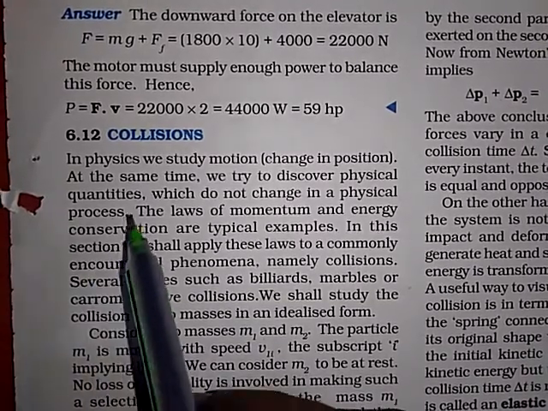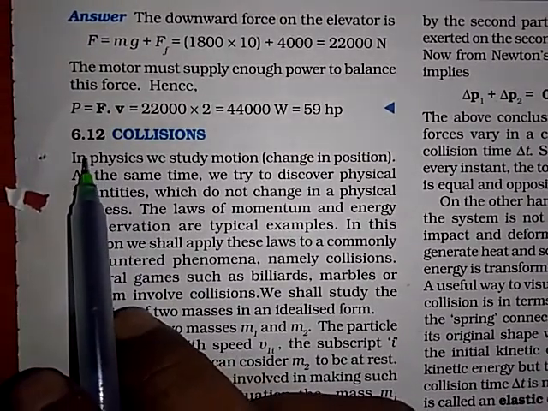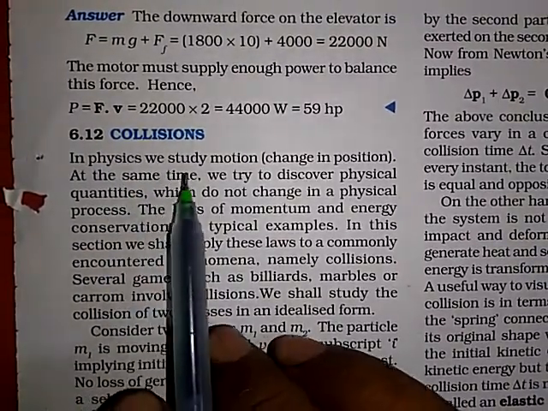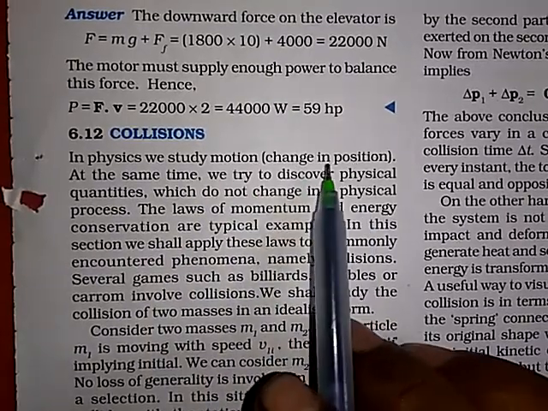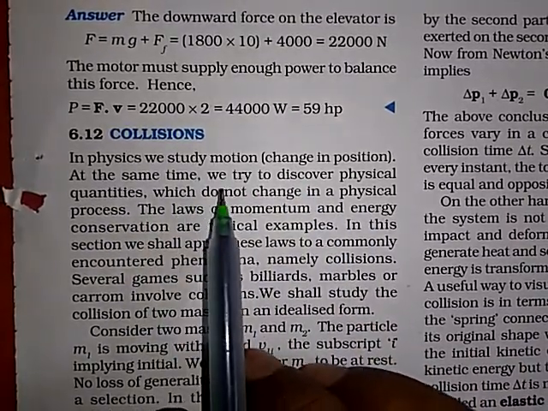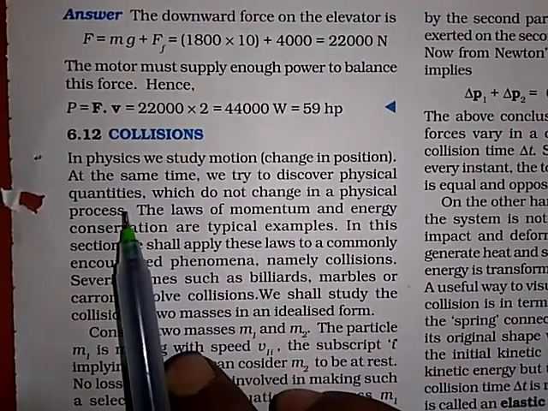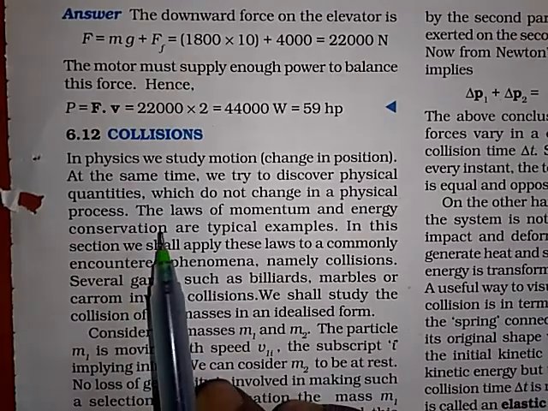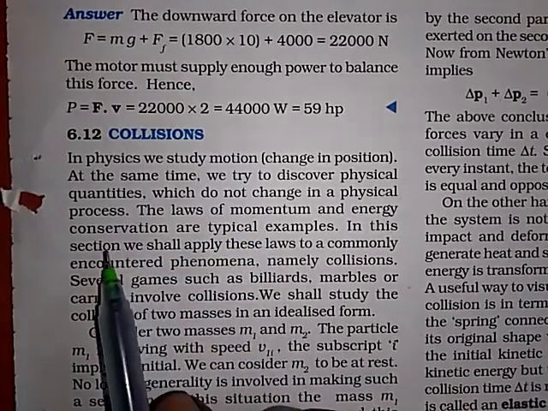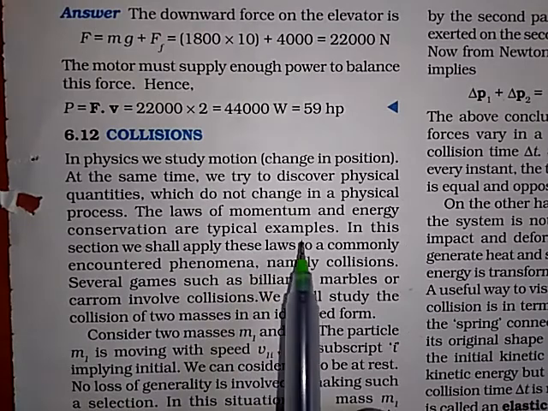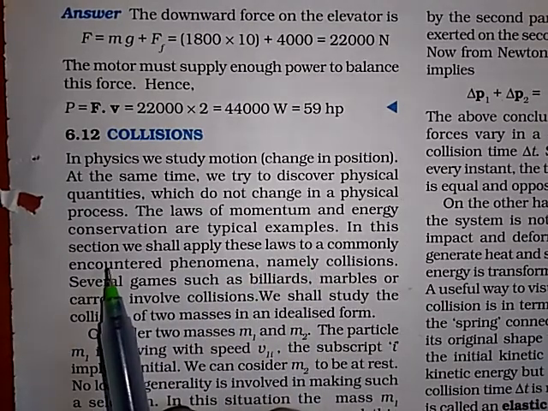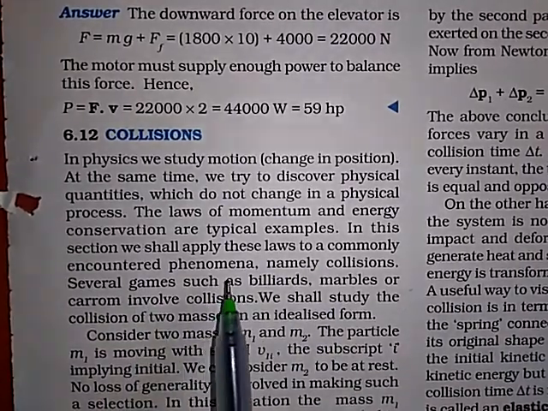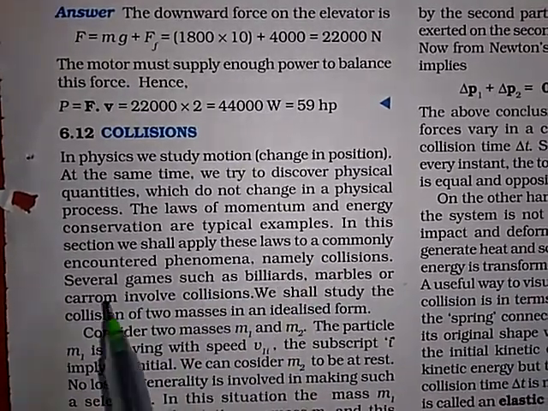Hello viewers, today we are going to see about chapter 6.12, collisions. In physics, we study motion, that is change in position. At the same time, we try to discover physical quantities which do not change in a physical process. The laws of momentum and energy conservation are typical examples. In this section, we shall apply these laws to a commonly encountered phenomenon, namely collisions.